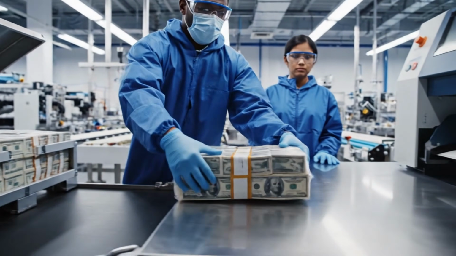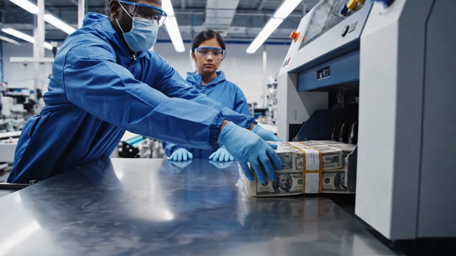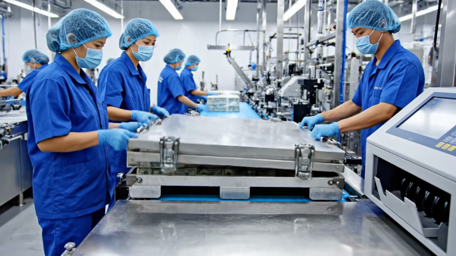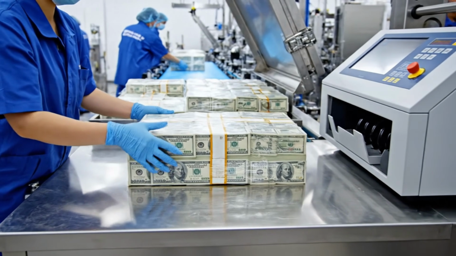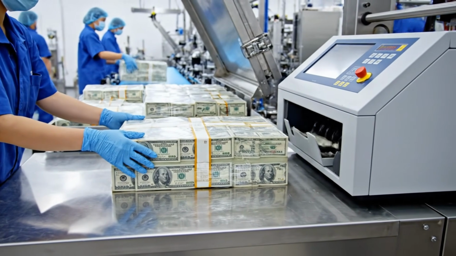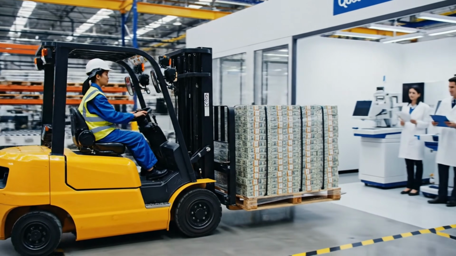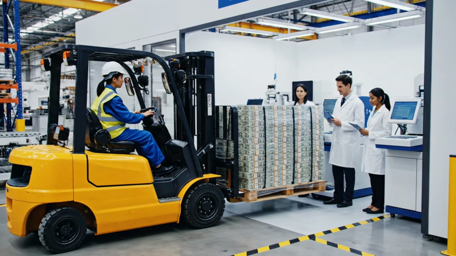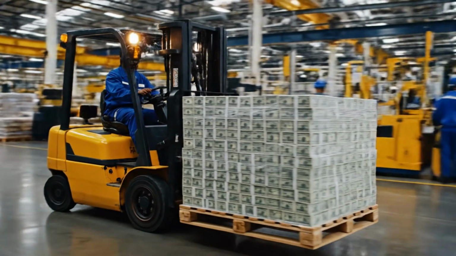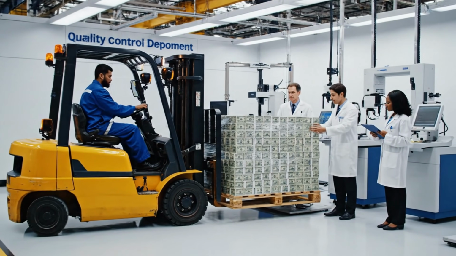Before final approval, bundles undergo another round of verification. The finished pallets now move toward the final stage of inspection.